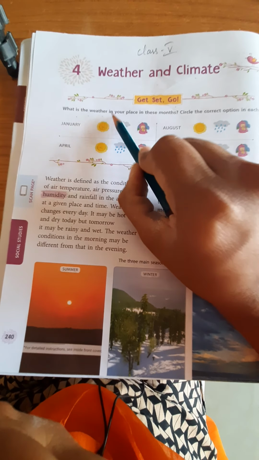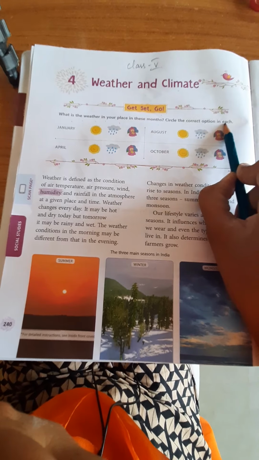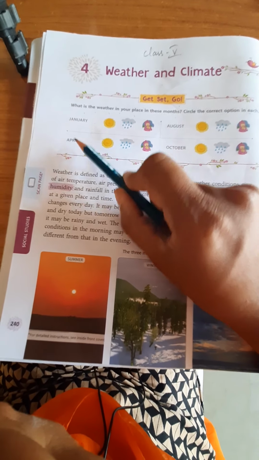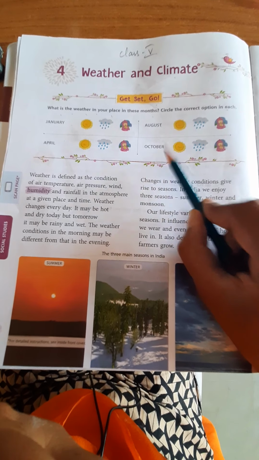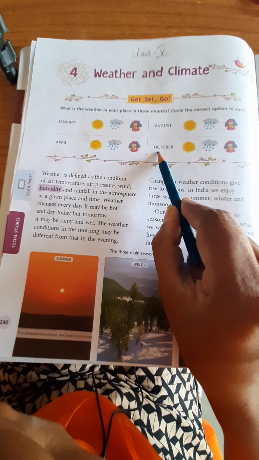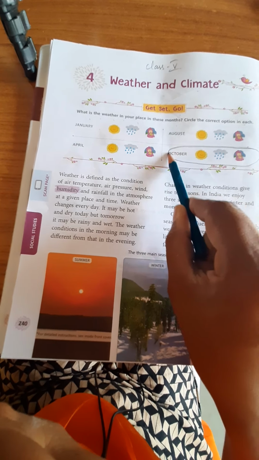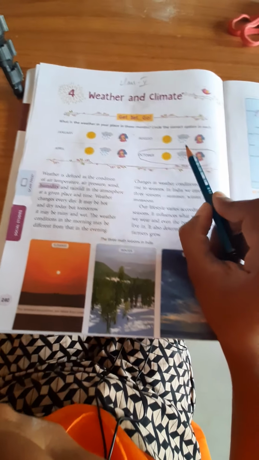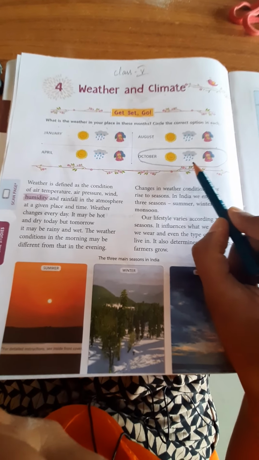What is the weather in your place in this month? Circle the correct option in each. So we are in which month? January, April, August, October. We are in October month, so circle this. The climatic condition is sunny and sometimes it is rainy in this month.